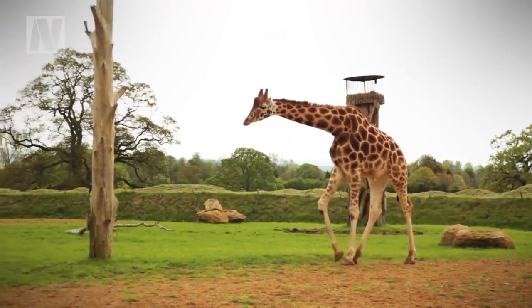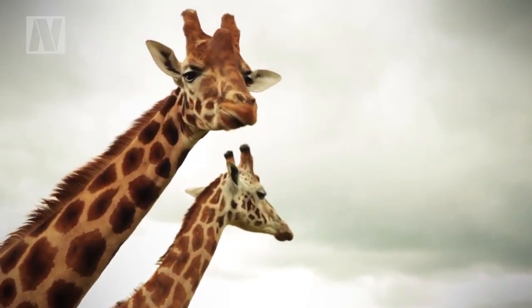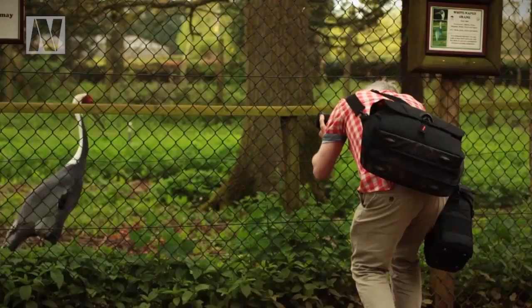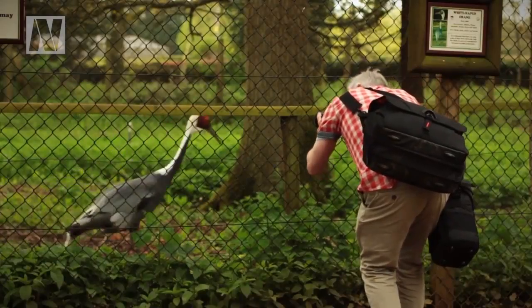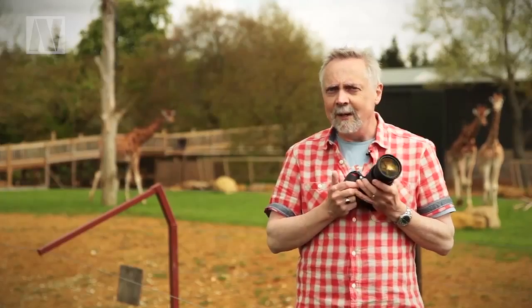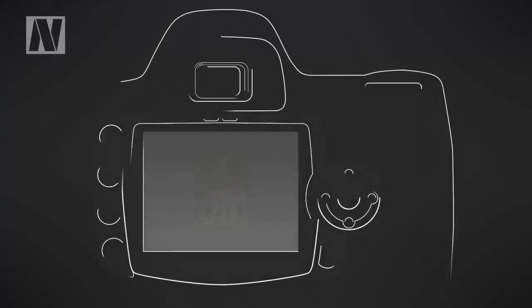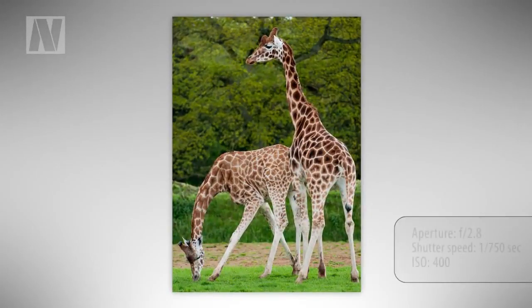Animals make great subjects, but they're not always easy to photograph, even in captivity. They often move quickly and unpredictably, and you can't tell them to pose for the camera. But zoos and wildlife parks are great places to hone your skills because they allow you to get up closer than you would in the wild. So we've come to the Cotswold Wildlife Park and Gardens to show you how to shoot animal pictures you can be proud of.